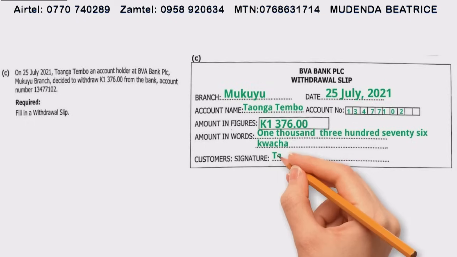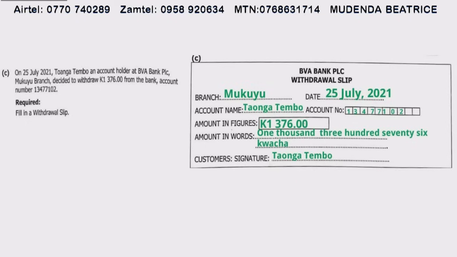Okay, then down we have customer's signature. Then Taonga puts her signature or his signature. Now look at this. Here we are giving an example. We don't know the signature of Taonga. So what you put here, where it's written customer signature, you put the signature that is on your NRC, as well as the signature submitted to the bank. Most of us submit the signature which is on our NRC. So that's the one you maintain.